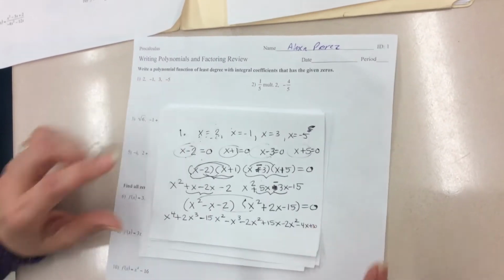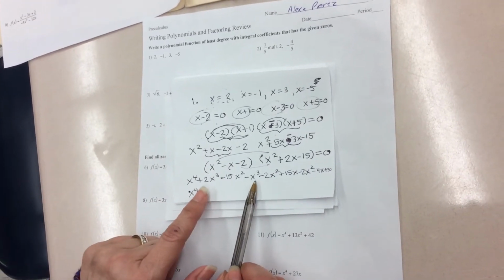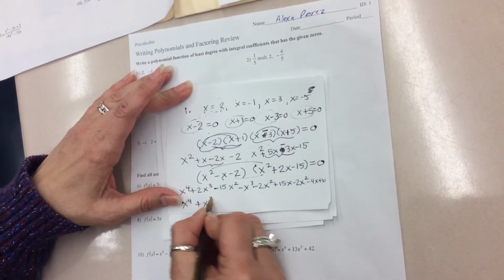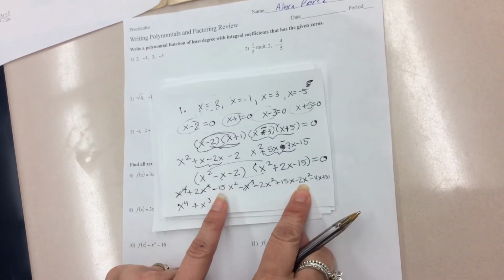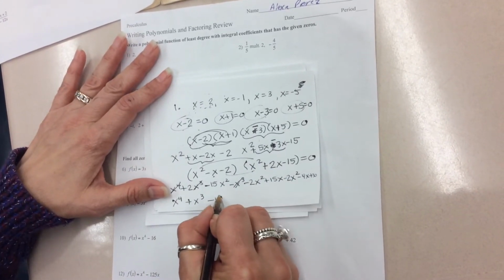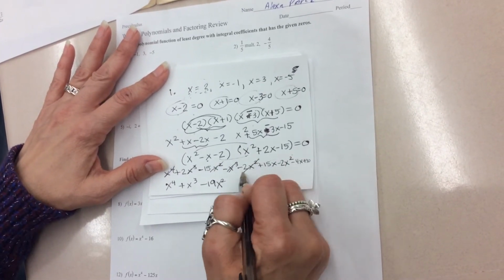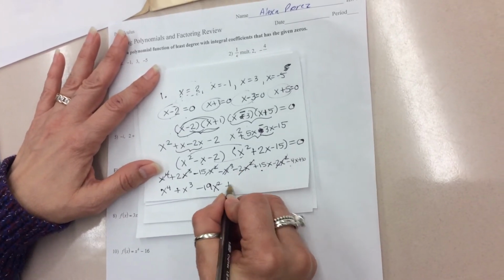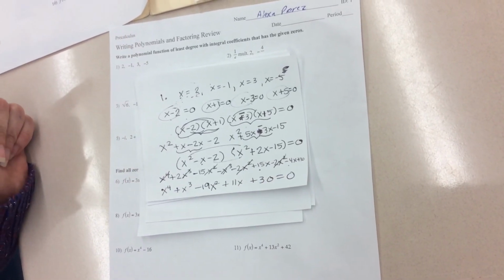And then I combine like terms. X to the fourth is by itself. I can put these two together. 2 minus 1 gives me a 1x cubed. So that takes care of these. And then, whoops, I can put these together and this one. So negative 15 minus 2 is a negative 17, minus 2 is negative 19, so it's a negative 19x squared. That takes care of that one, and that one. And then a positive 15 and a negative 4 is a positive 11x plus 30 equals 0. And that's the answer.